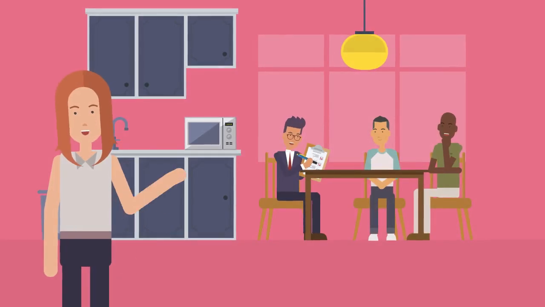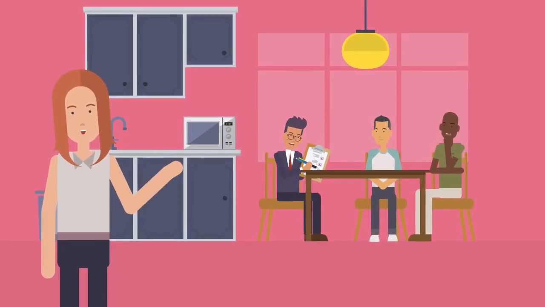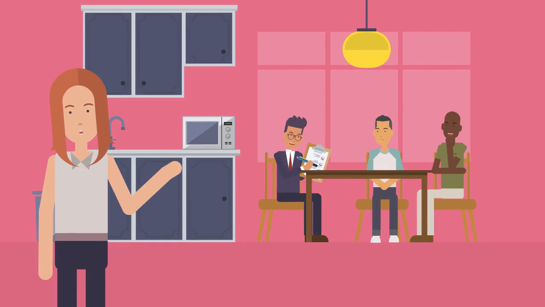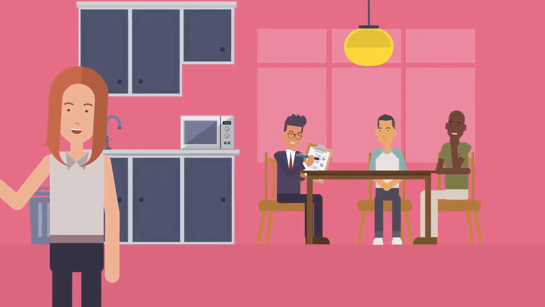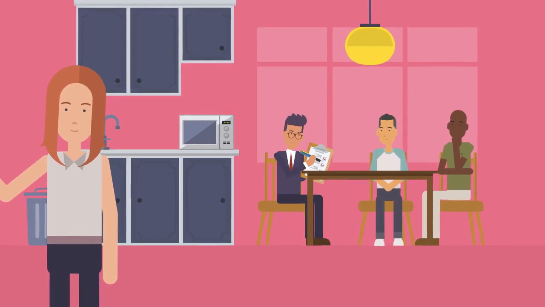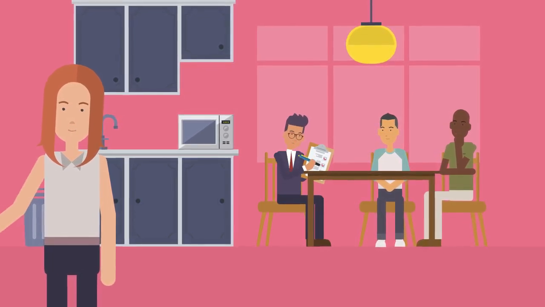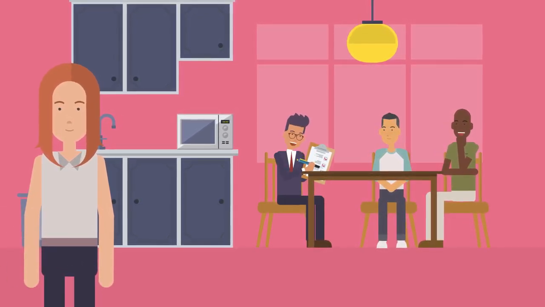Once the arrangement is in place, shared lives carers are provided with ongoing support and regular monitoring visits by the shared lives scheme. Monitoring visits are usually every 3 months. These are in addition to annual reviews and the care plan review, which is completed by social workers.